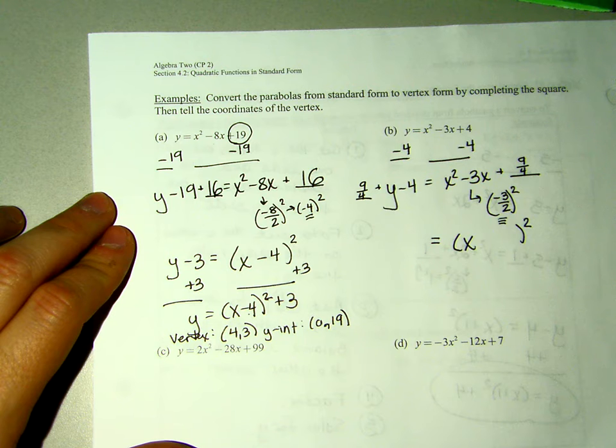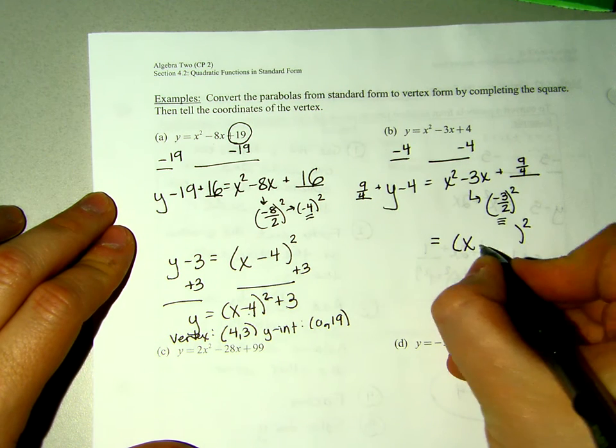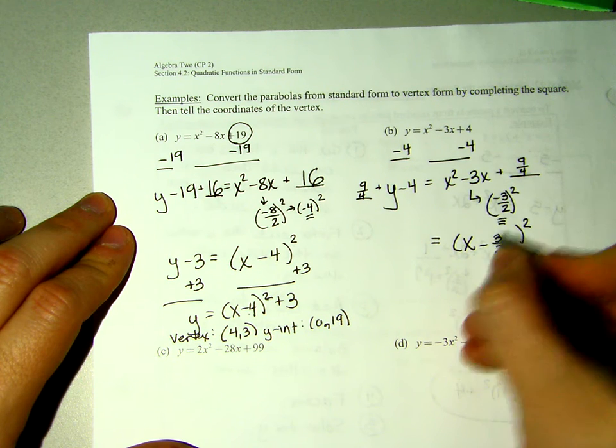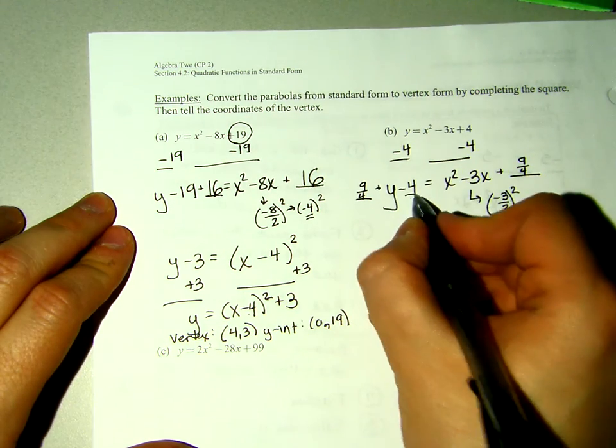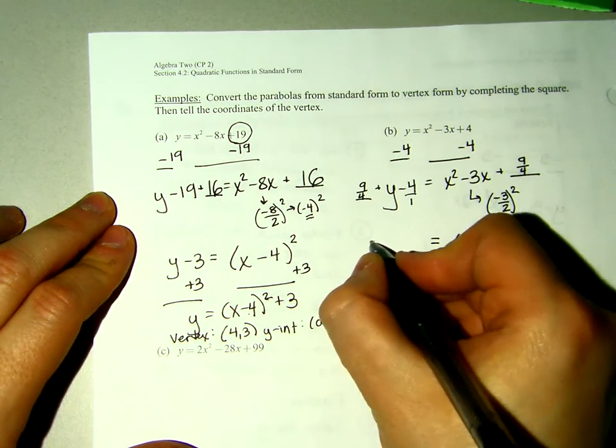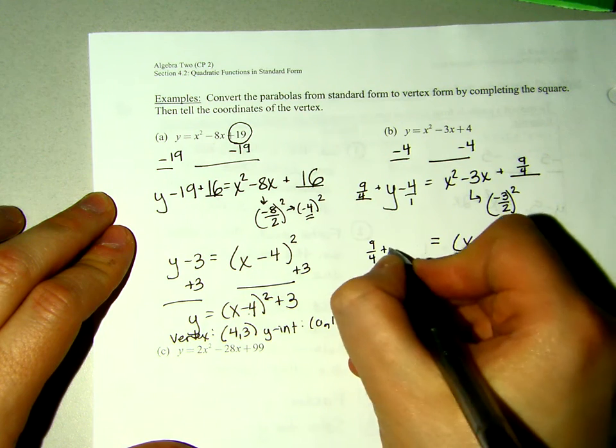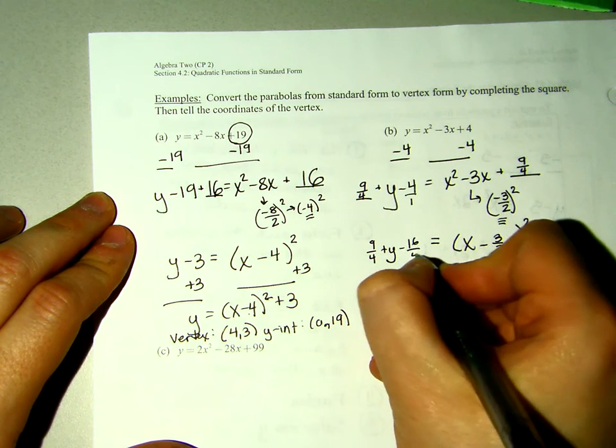Letter B. X minus 3 halves squared. X and then half the middle number before we do our squaring. Question, Katie? No. On the other side, I need to do some common denominator work so I can add those. So I'm going to say 9/4 plus y minus 16/4.